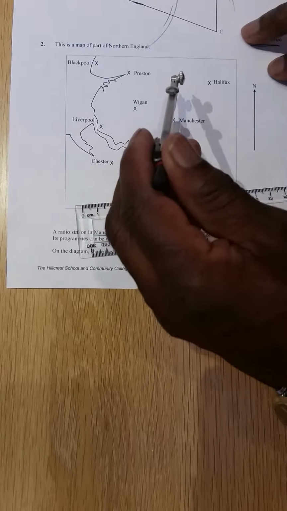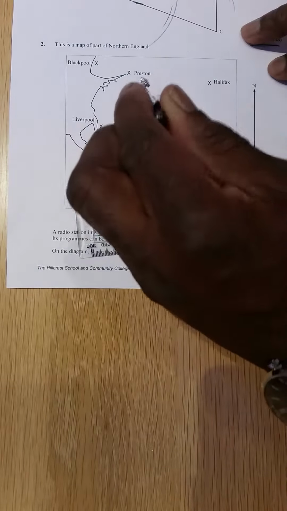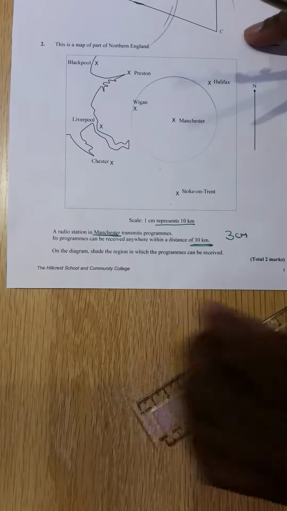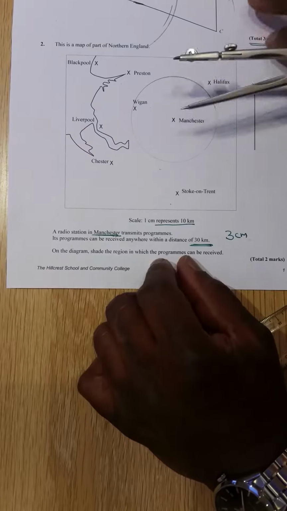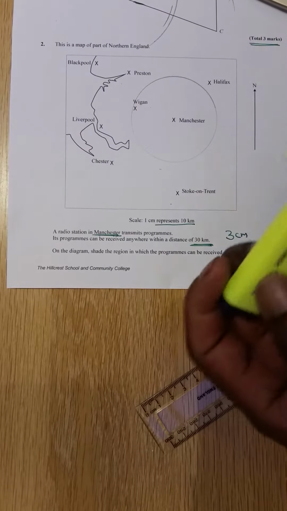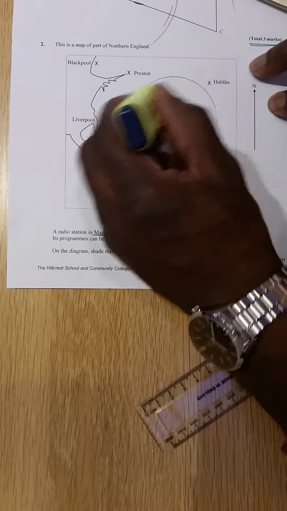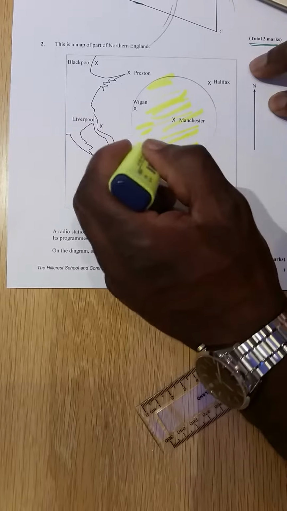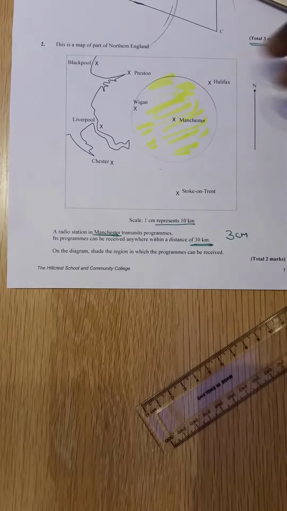Put it there, and you do your circle. Okay, and it says shade the region in which programs can be received. So anywhere within this circle, it can be received. And over in that circle.